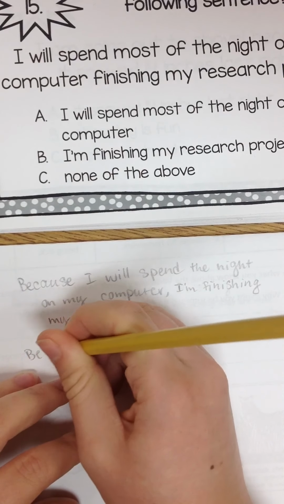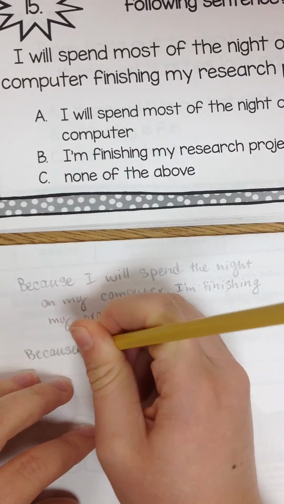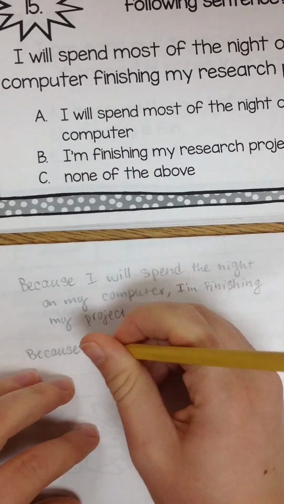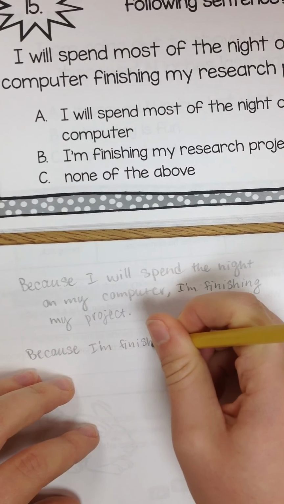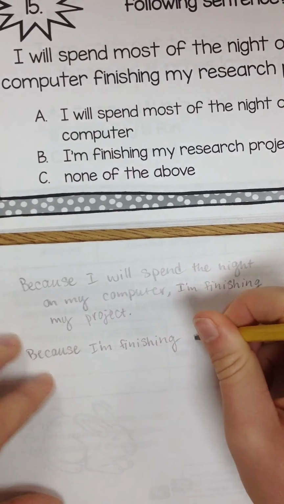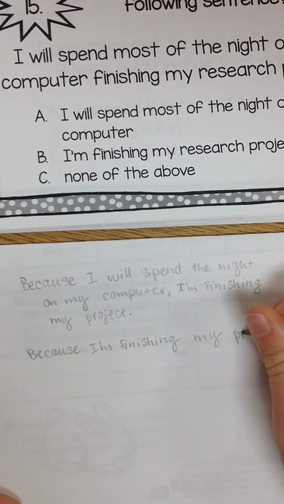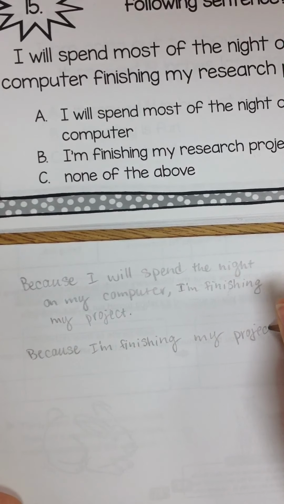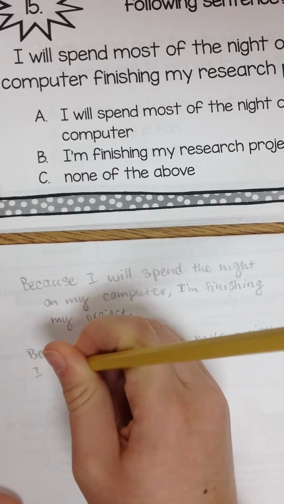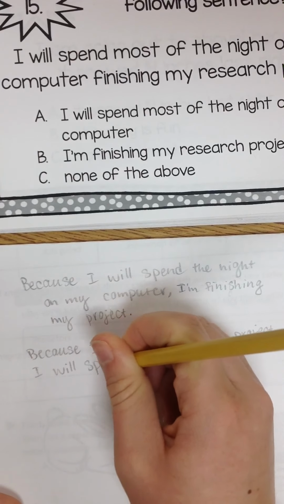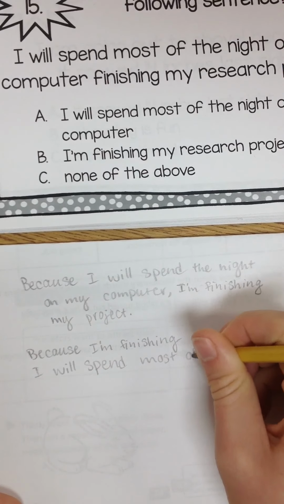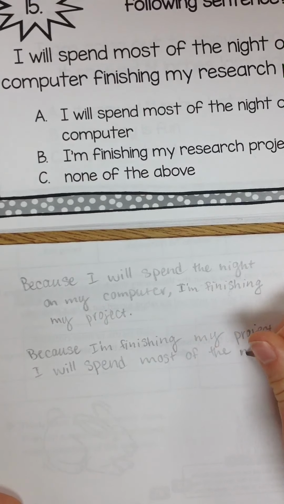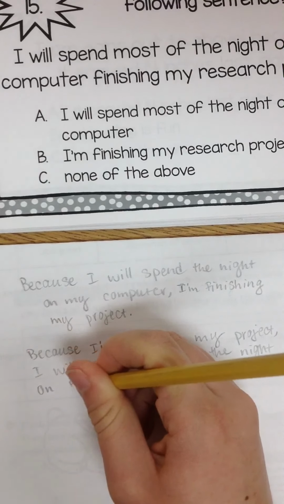Or because I'm finishing my project, I will spend most of the night on my computer.